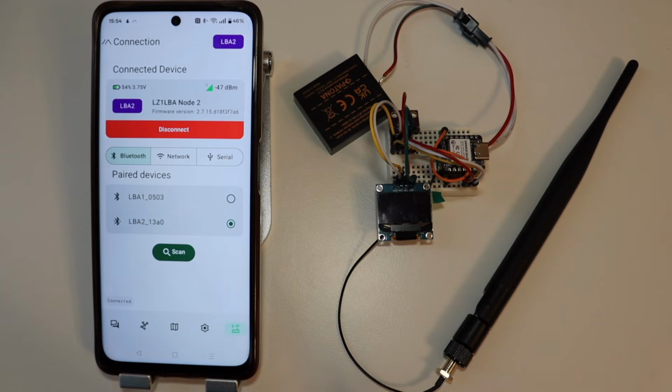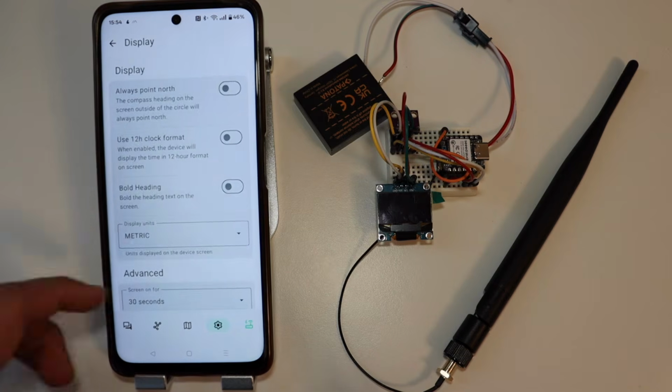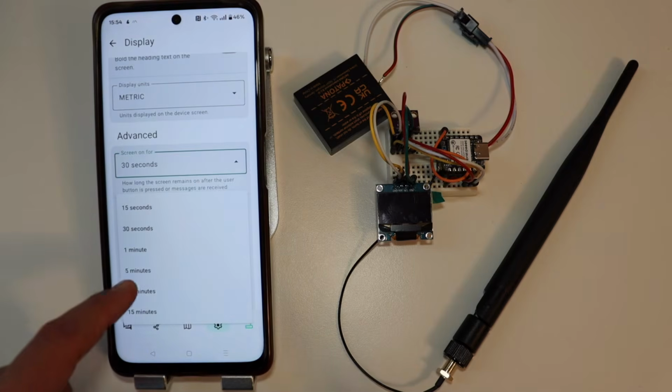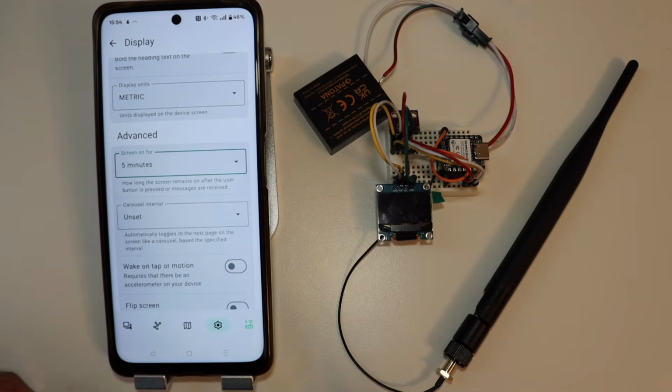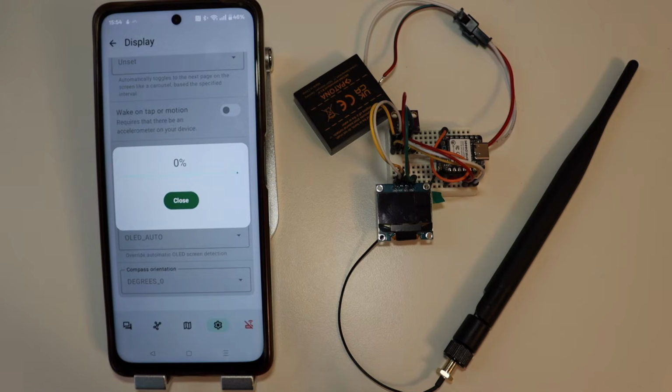We're back on my desk. On the left you see my smartphone with the Meshtastic mobile application, and on the right you see the Seeed Studio XIAO Meshtastic kit, to which I have attached the BMP280 sensor and the SSD1306 mini OLED display.